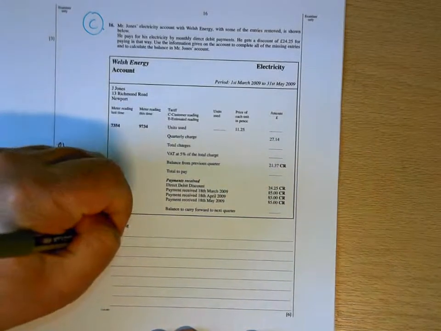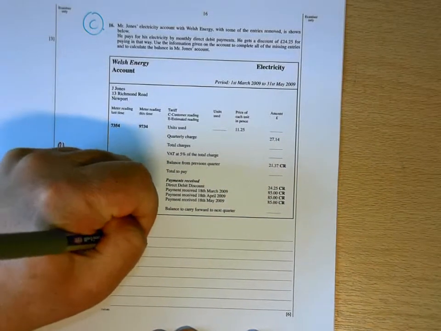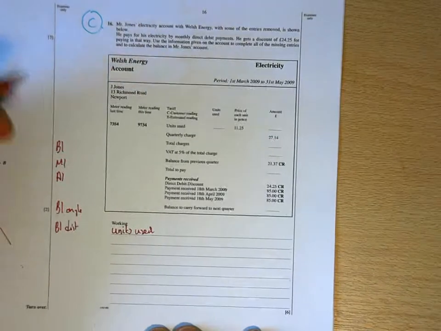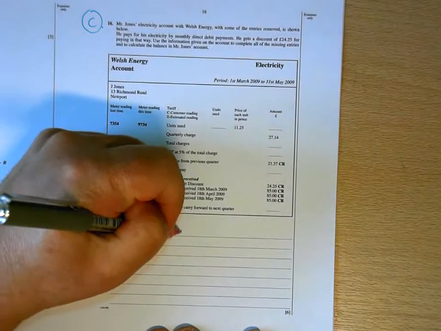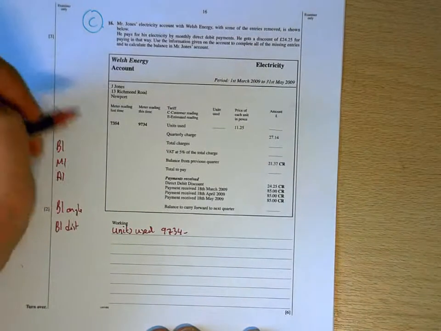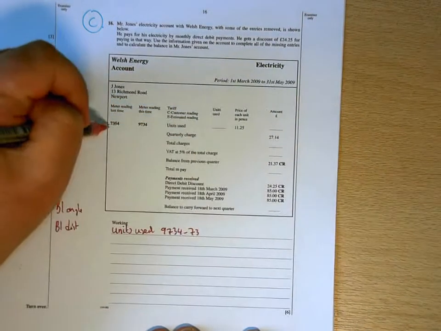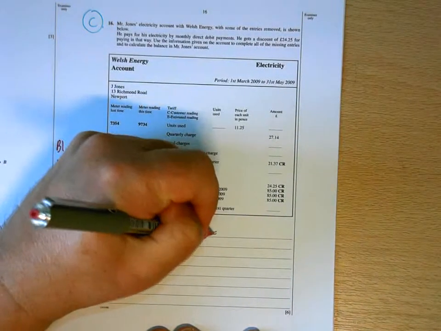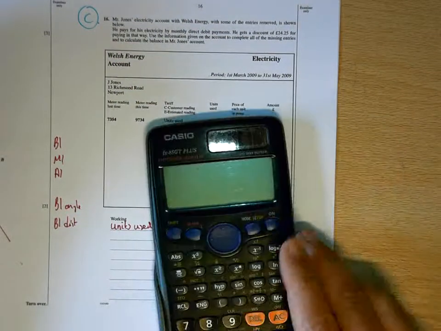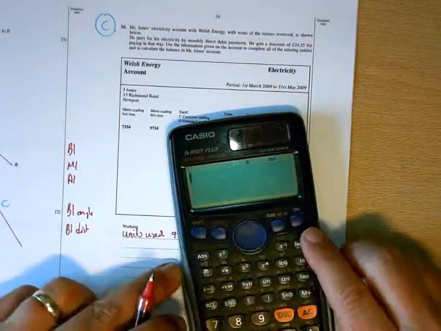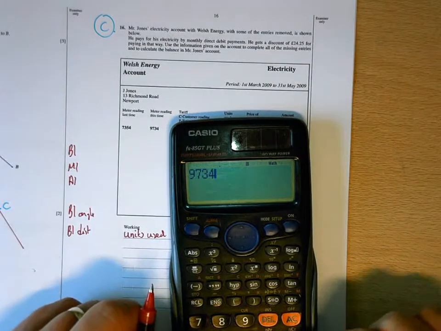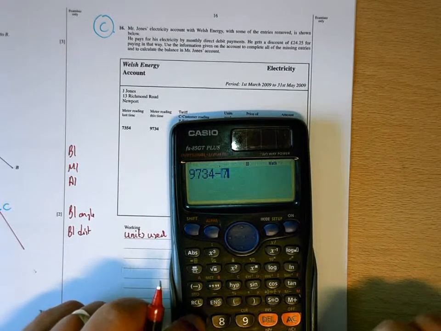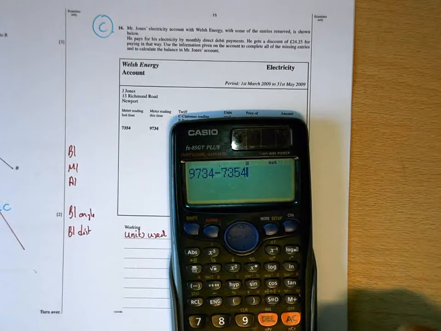So the units used is going to be new meter reading 9734, take away last meter reading 7354. So 9734 take away 7354.